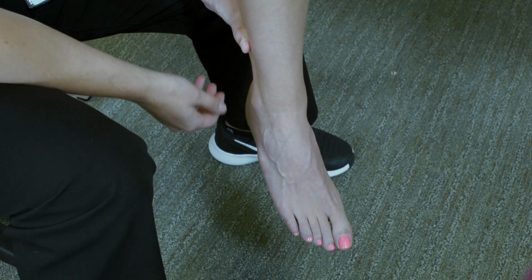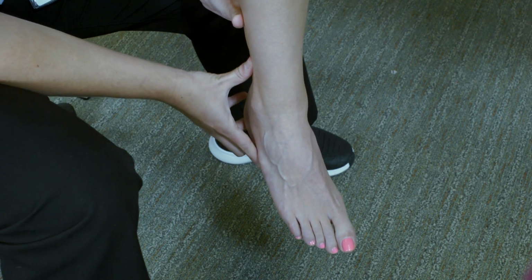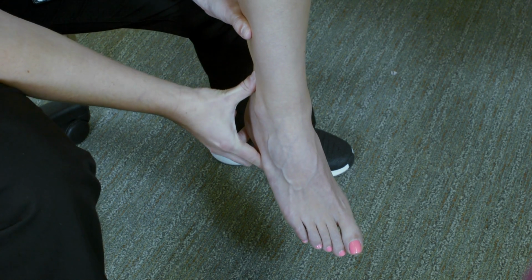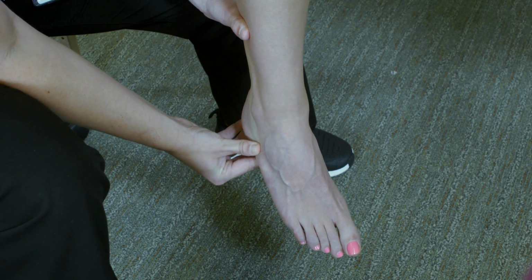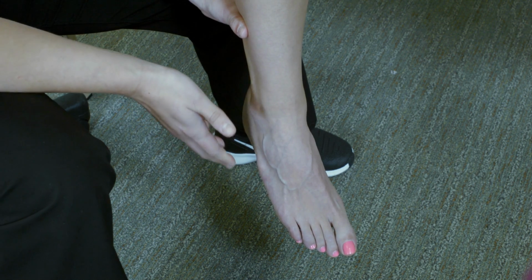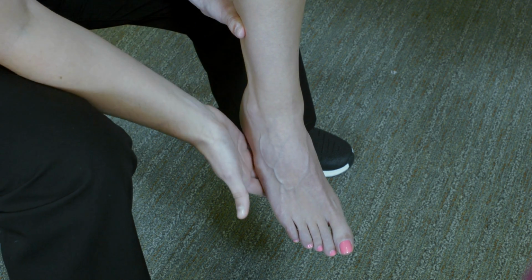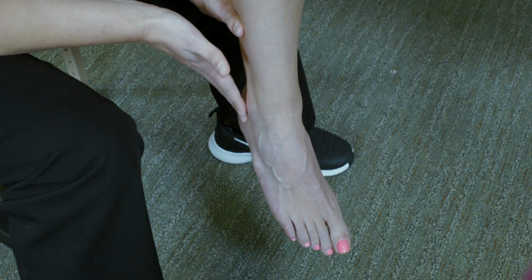I'll also work my way down, if I'm coming laterally, down through the distribution of the peroneal tendons. You do have both peroneus longus and peroneus brevis. Peroneus longus does attach the whole way down to the base of the first metatarsal. Peroneus brevis attaches down to the base of the fifth metatarsal.